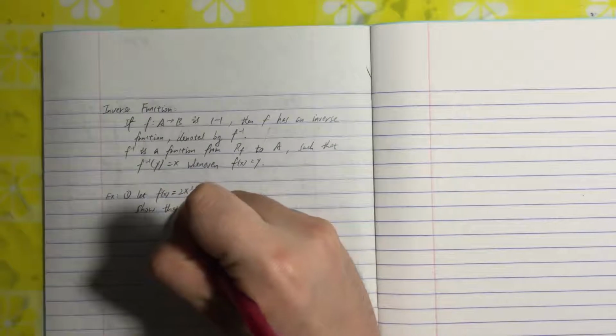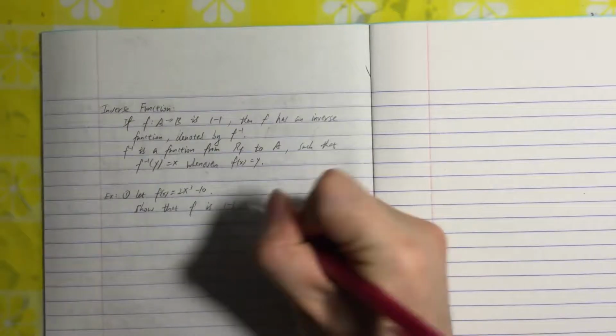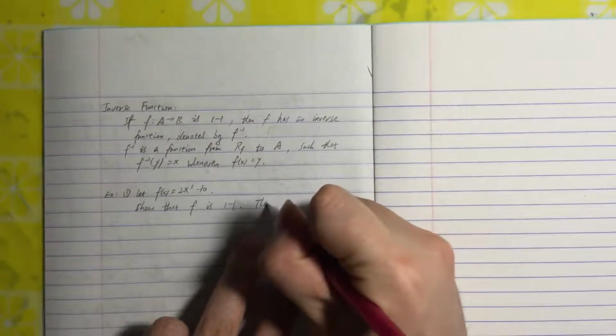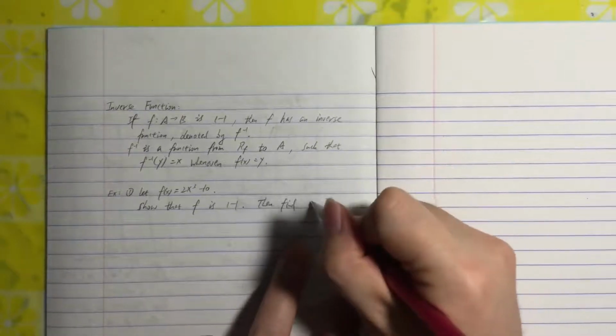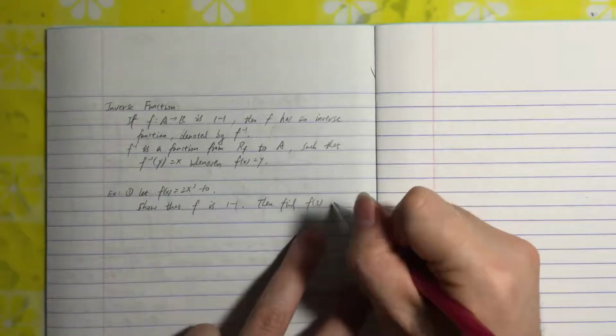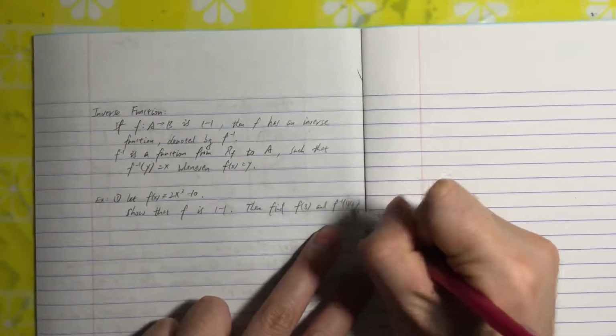Show that f is one-to-one. Then find f of 3 and inverse f of 44.